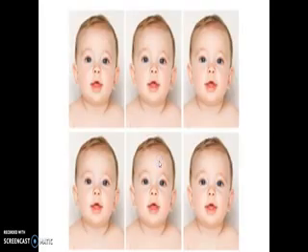Here you are observing some identical photos of a baby. Can you say how it looks identical? Yes, it is because it has same shape and size, isn't it?